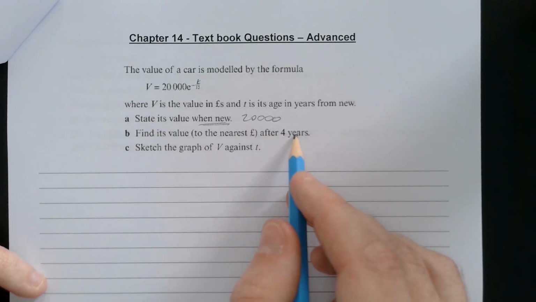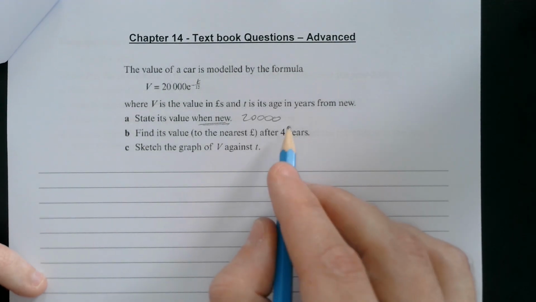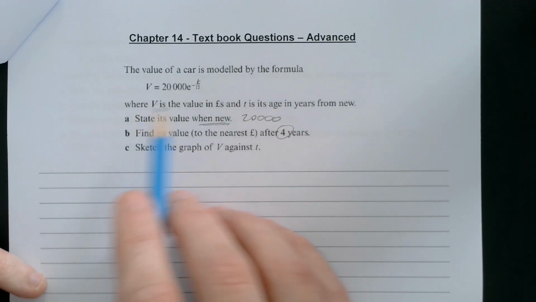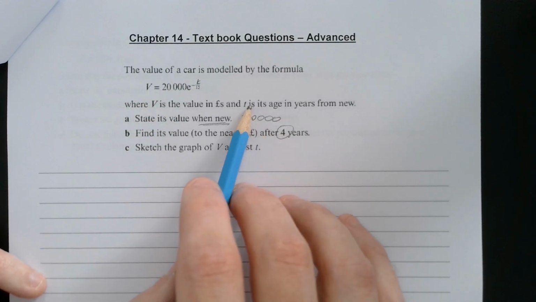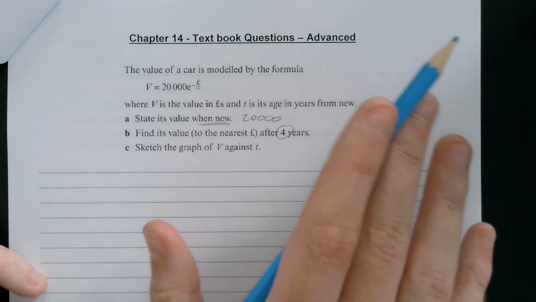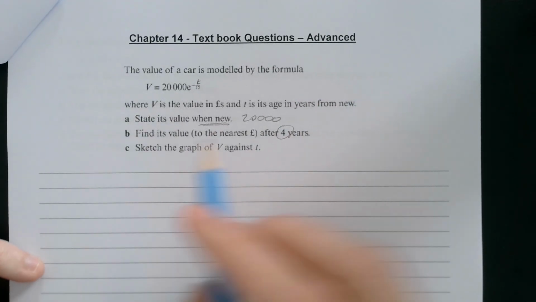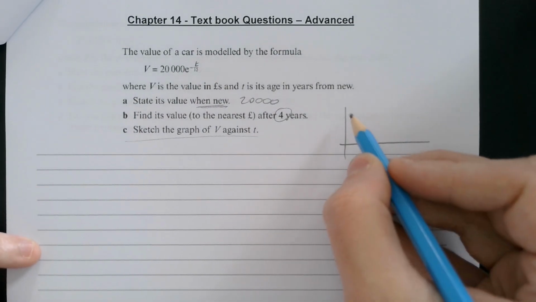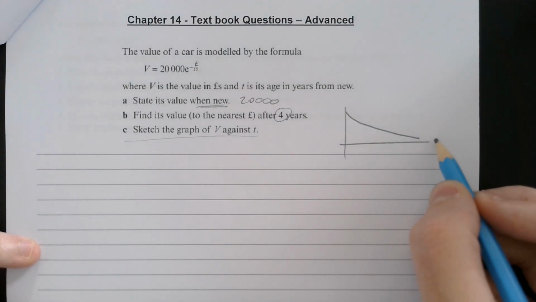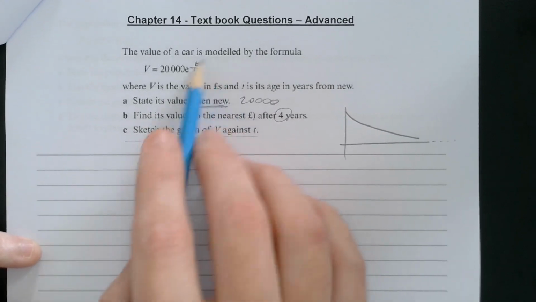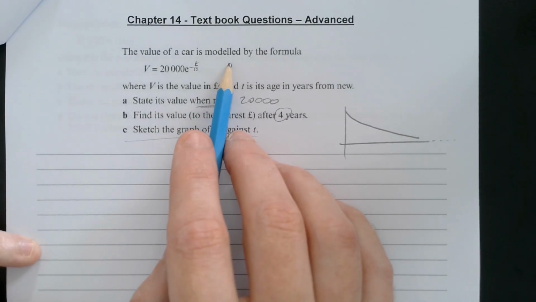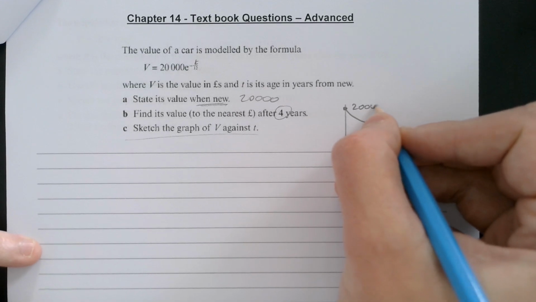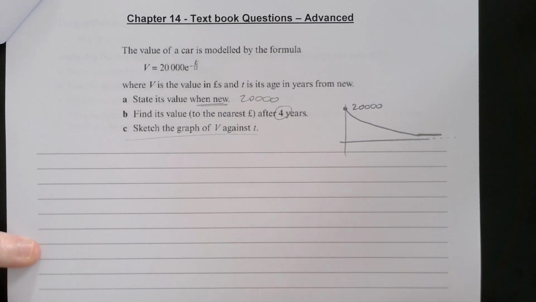Find the value after 4 years. With any model, if it tells you a number, you're going to substitute that number in and solve. Okay, so this one's nice and easy. Put in t as 4, just put it in your calculator, press equals, and that's going to be the value. To sketch it, if it's got a positive, then it's going to go up. This one's negative, so it's going to go down. Be aware that sometimes there's a plus something, so there's an asymptote, but here there's no plus, so the asymptote is 0, and the initial value we already know is 20,000. That's it.